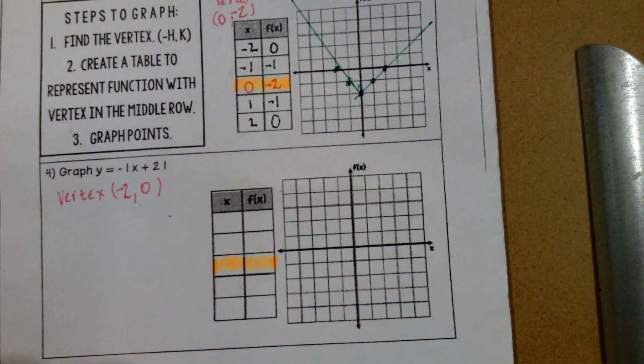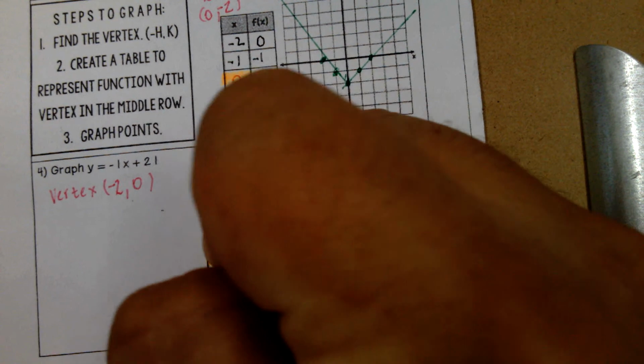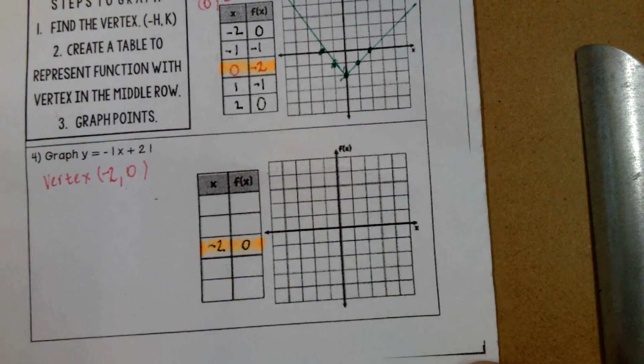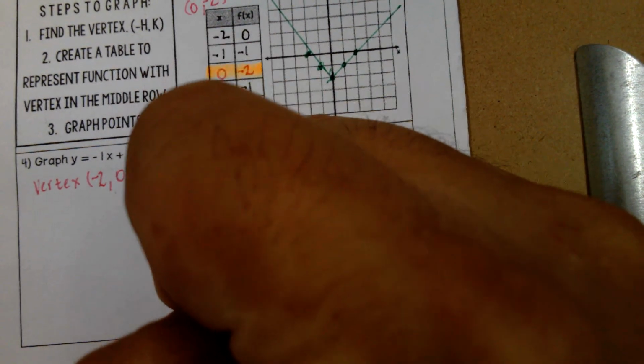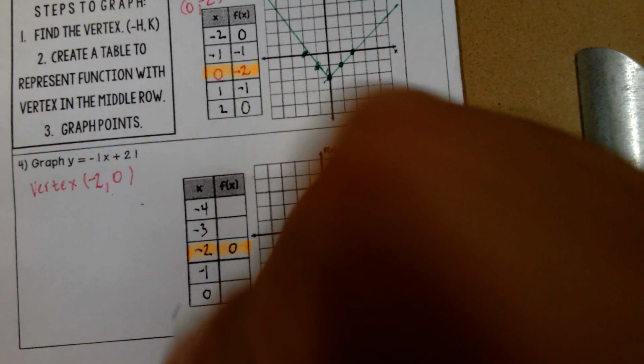And since we're not adding or subtracting anything, it's 0. Okay? So our middle value here is going to be -2, 0. And we want to build around that. Let's do a few values less than -2, -3, -4. A few values greater than -2, -1, 0.